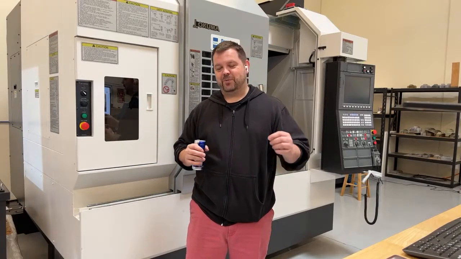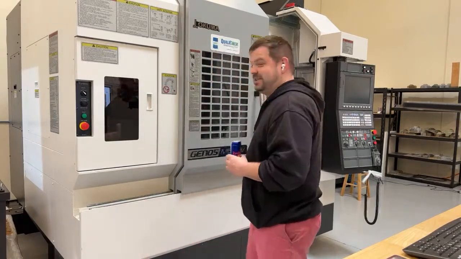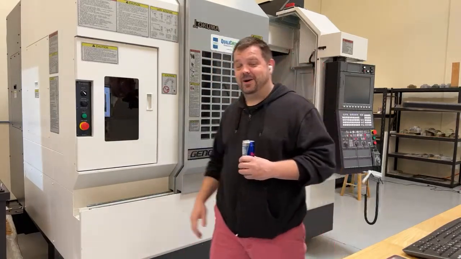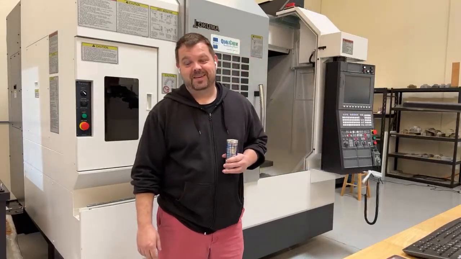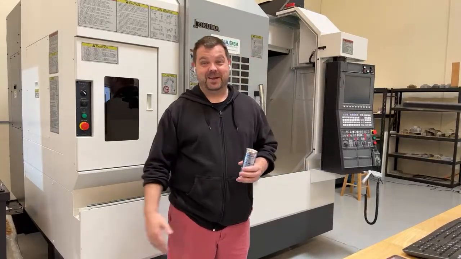But once you can run that little machine, once you can run an X7, you can easily run this Akuma, no problem. All that's different is what you can do with it: the speeds and feeds, the material removal rates, the size of the parts.